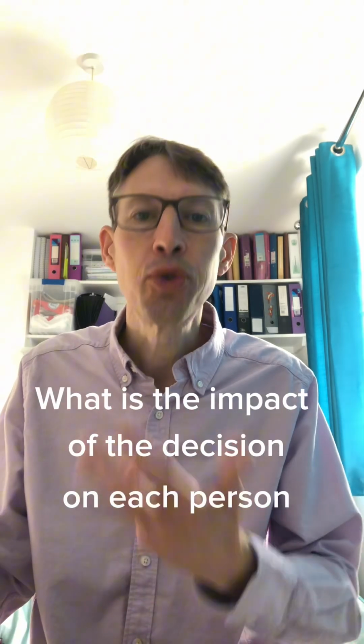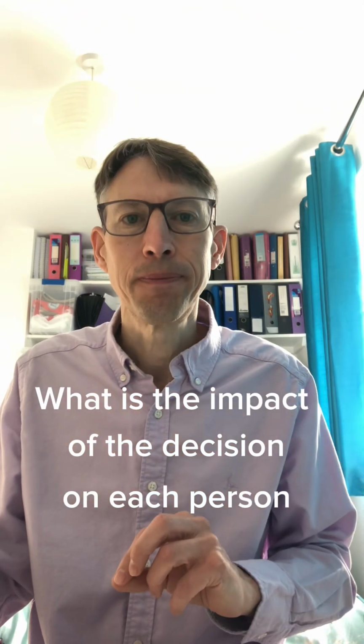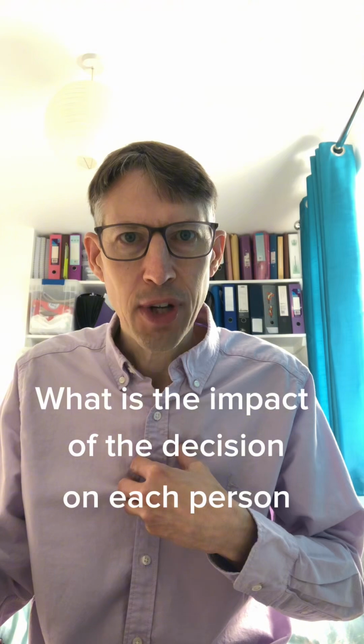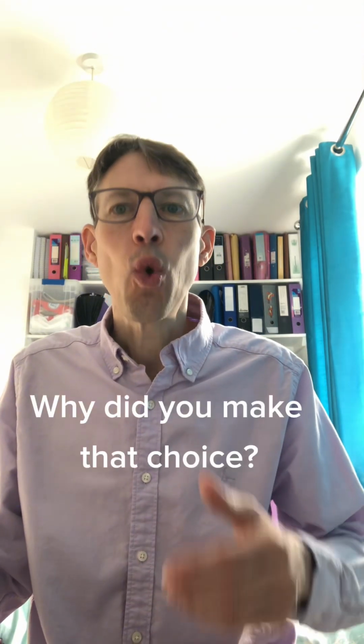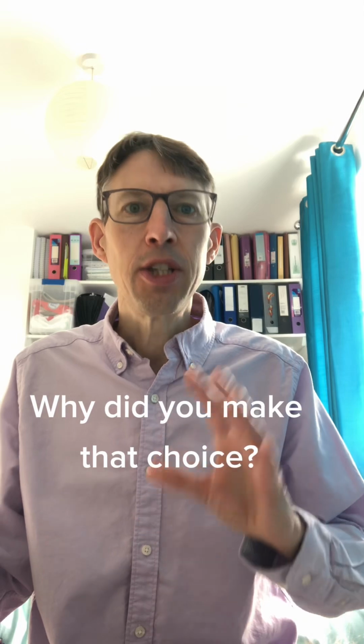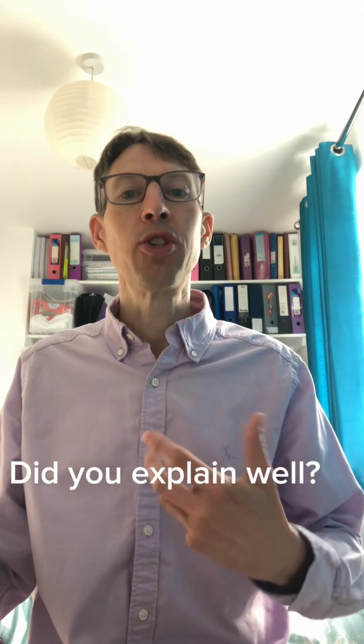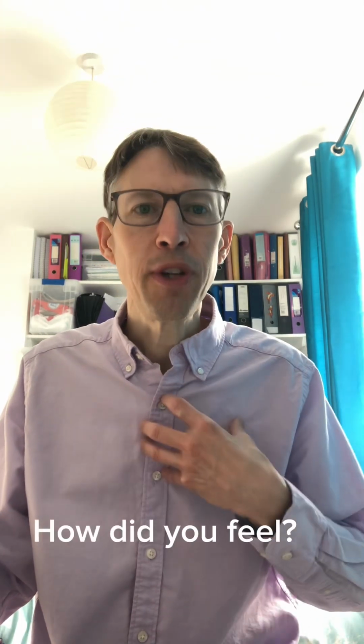Then step 2 is to write down what you think are the thoughts, emotions, impact of the consultation on these people. Easiest to start with yourself. What did you do and why did you do it? What evidence was this based on? Did you explain it in a way the patient could understand? How did you feel during the consultation? What are your thoughts on how you performed?